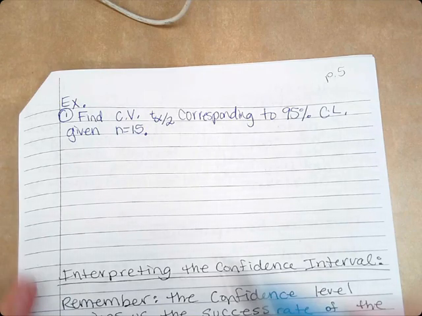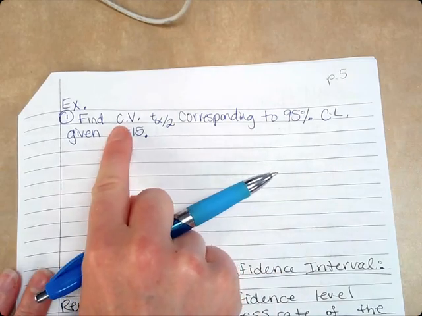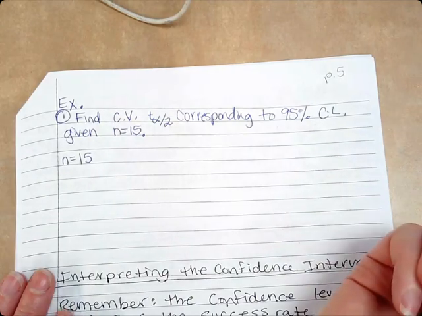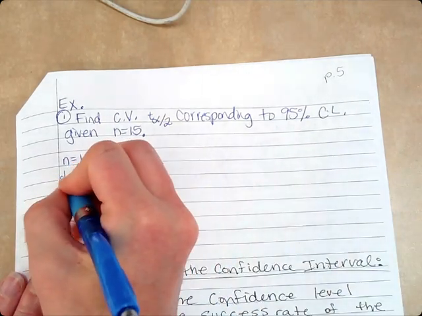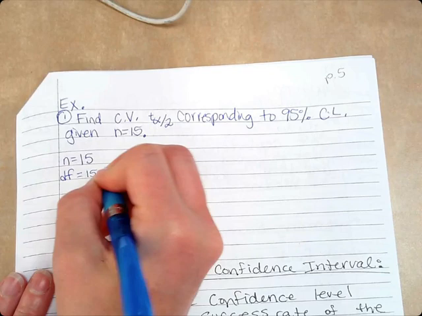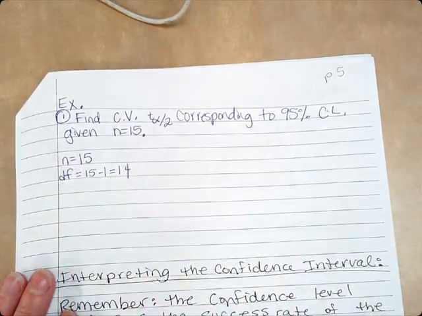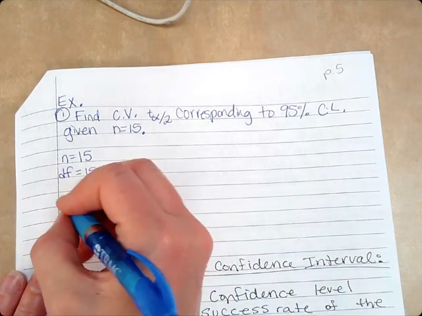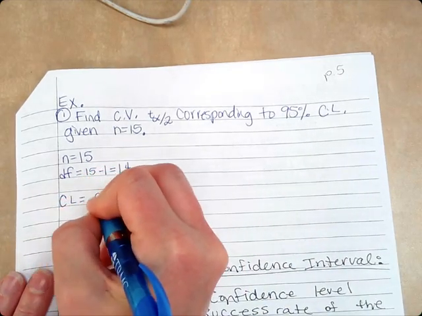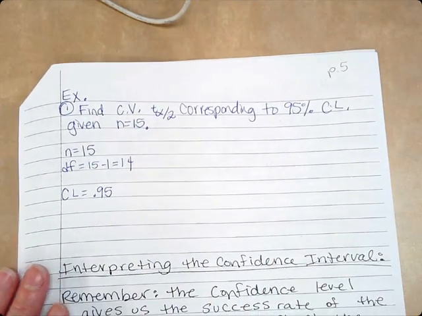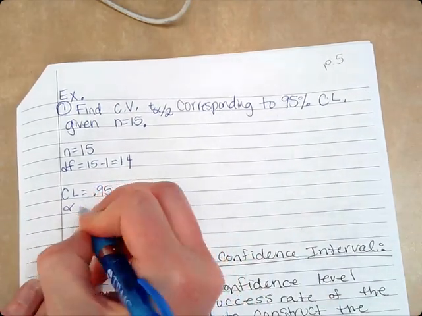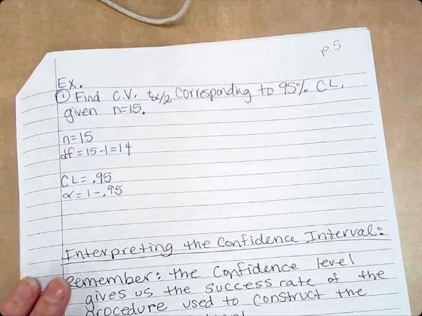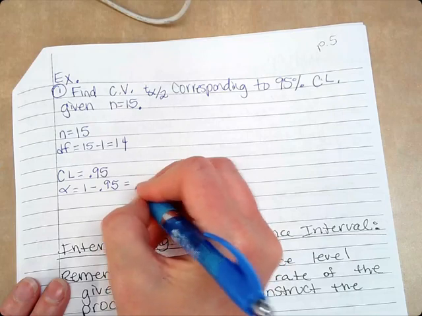So the only thing we're asked to do is find the corresponding value. So we know a couple things. We know N equals 15, so we can find our degrees of freedom. You take 15, subtract 1 from it, so it equals 14. And then our confidence level is 95%. So the alpha is 1 minus 0.95, which is 0.05.